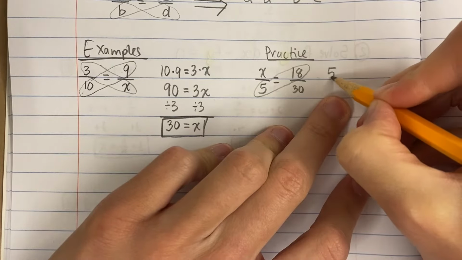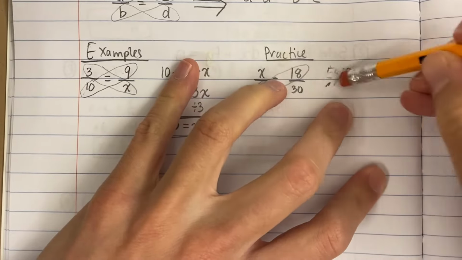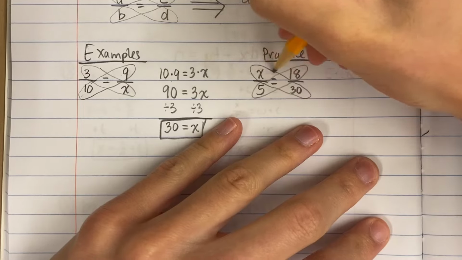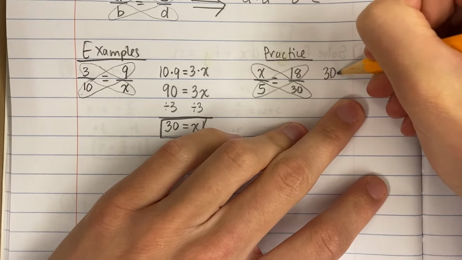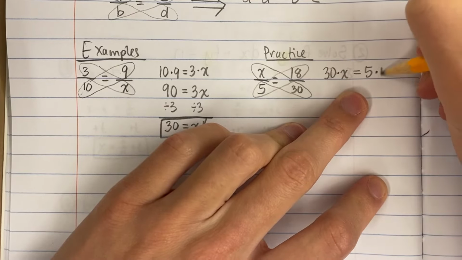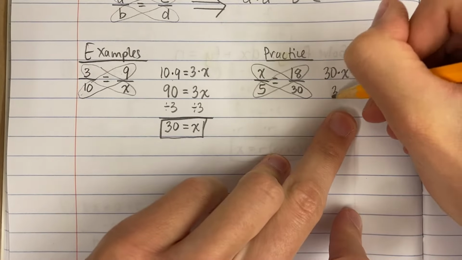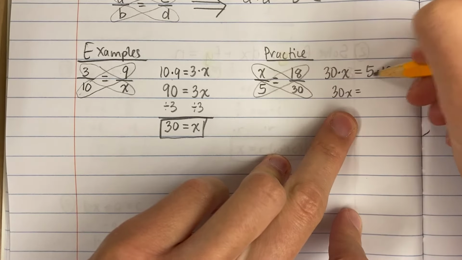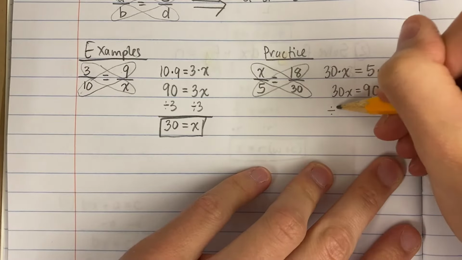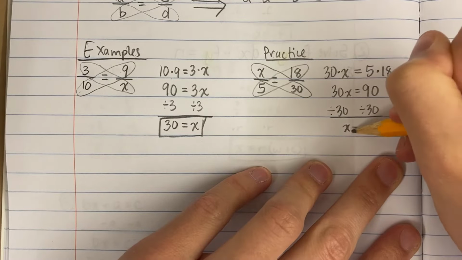I'm going to do 5 times 18. Okay, and I'm going to show it to you in a different order so you can see that it doesn't matter. Let's say I did this first, x times 30. I like to put the number first, right? 30 times x equals 5 times 18. See how it doesn't really matter which one I put first? Okay, so this is 30x equals 5 times 18 is 90. Okay, and then I divide by 30. And I get x equals 3.